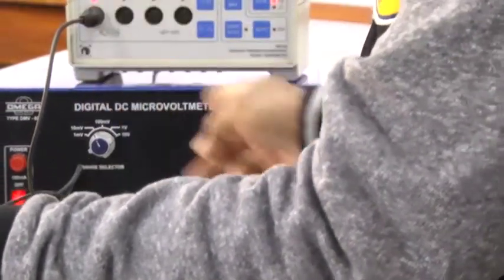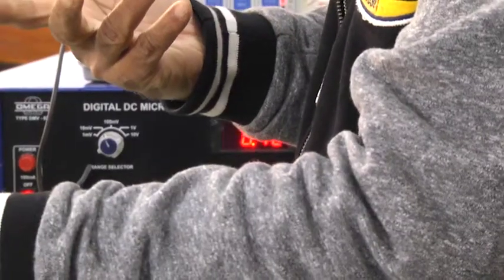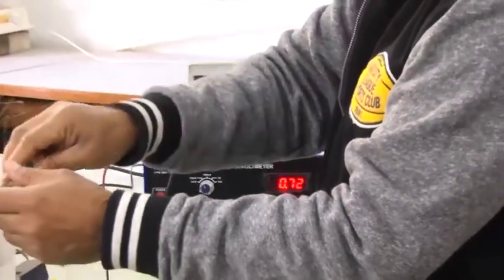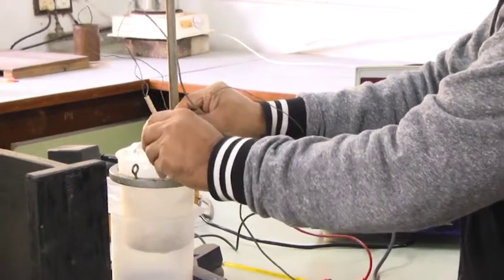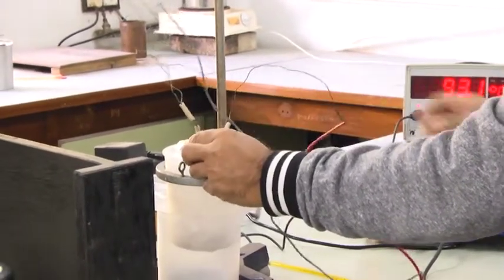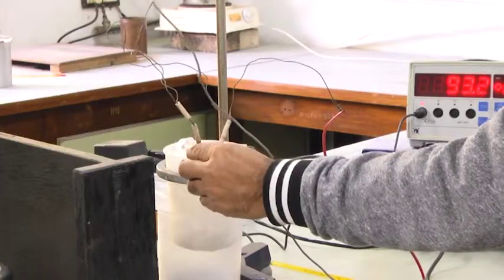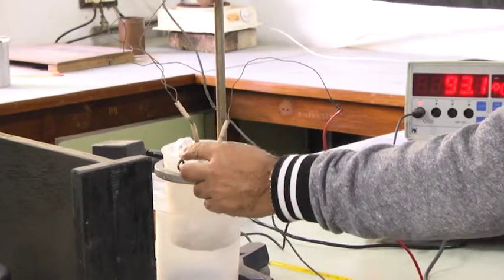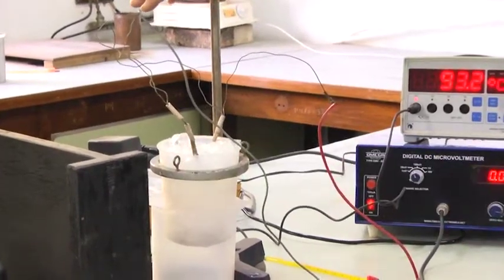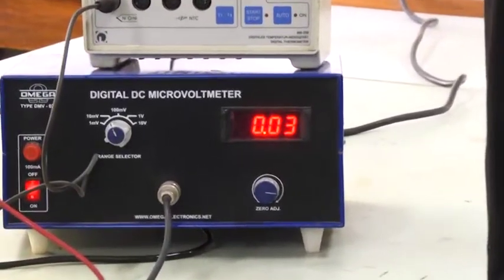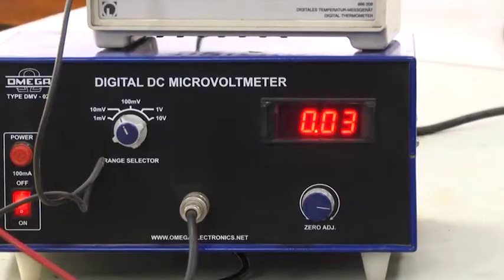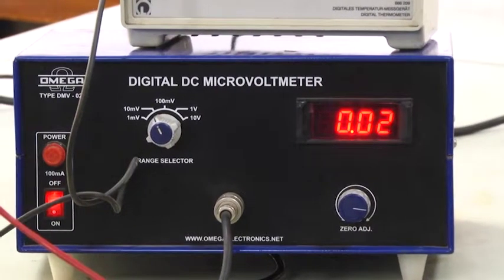Interestingly, if I put both ends at the same temperature, this reading should be 0. Yes, it's almost 0.